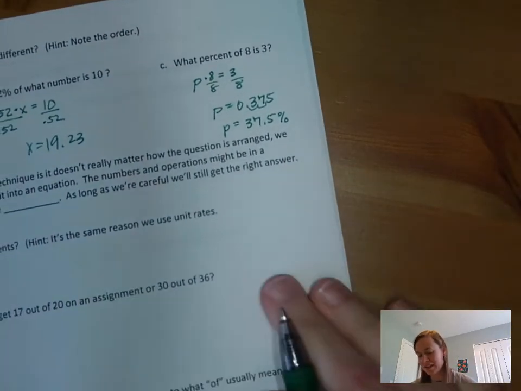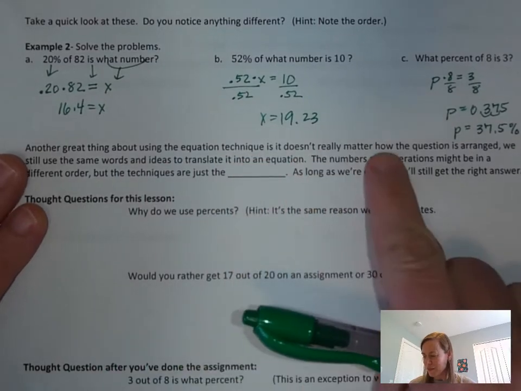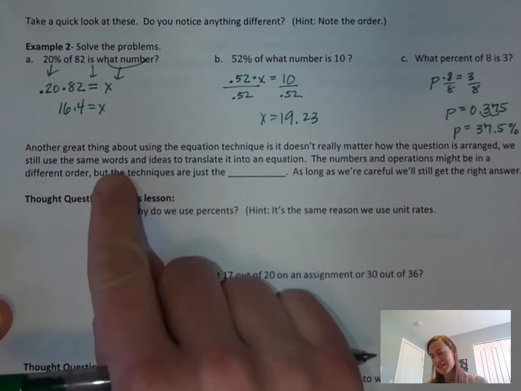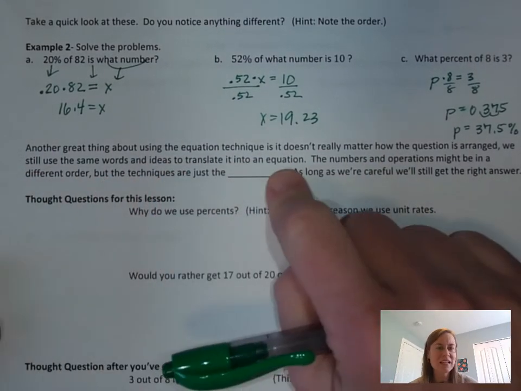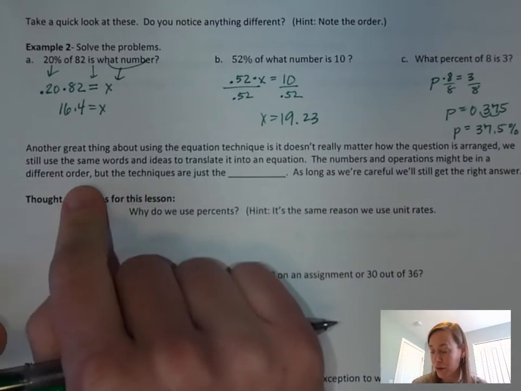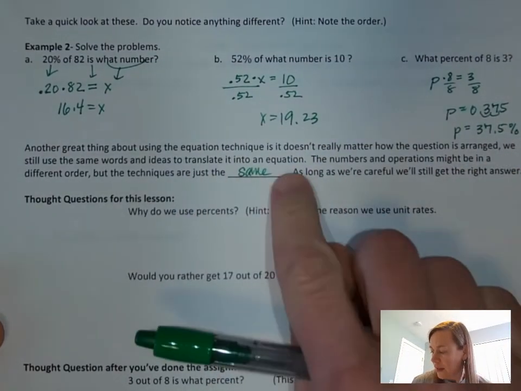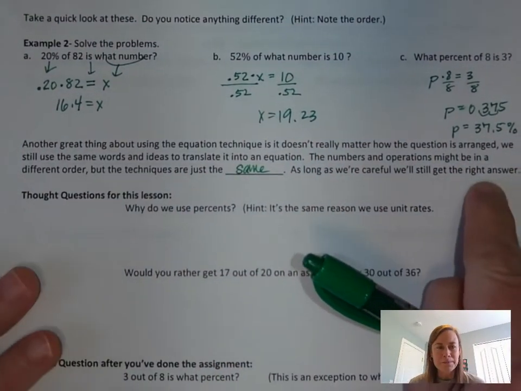Okay, guys, we're getting to it now. Another great thing about using the equation technique is it doesn't really matter how the questions are arranged. You still use the same words, same ideas to translate it into an equation. The numbers and operations might be in a different order, but the techniques are just the same. As long as we're careful, we'll still get the right answers.